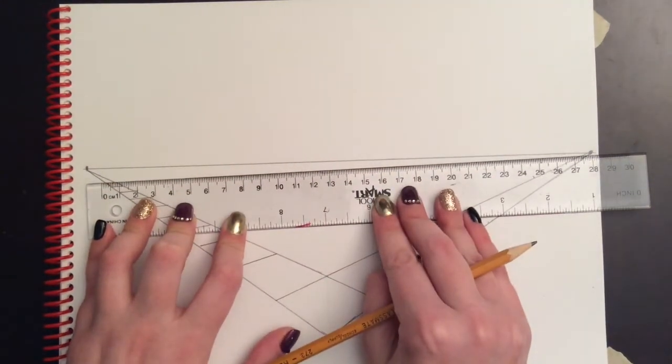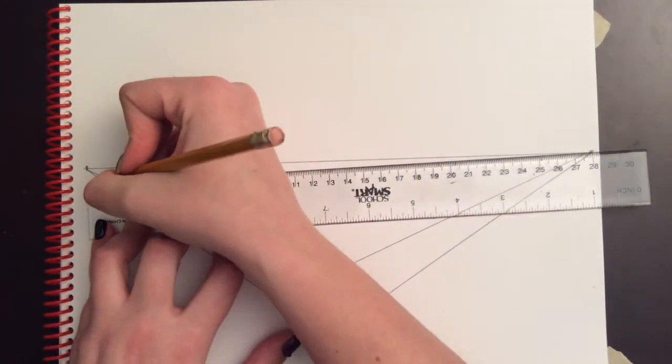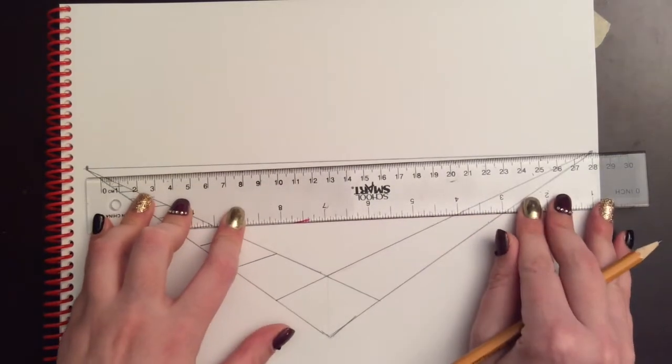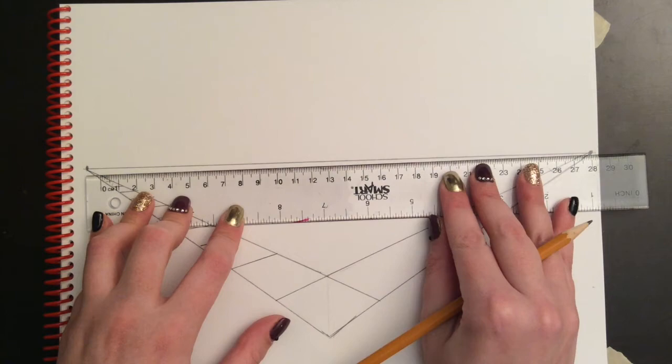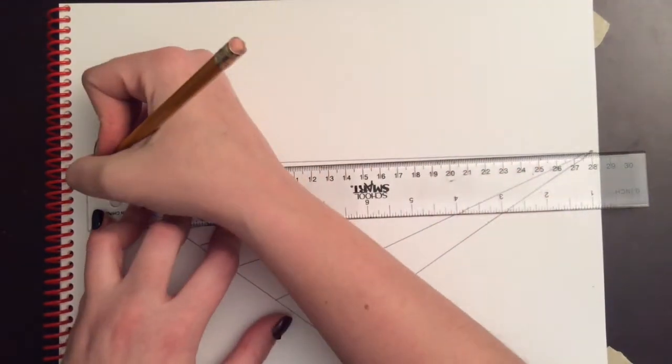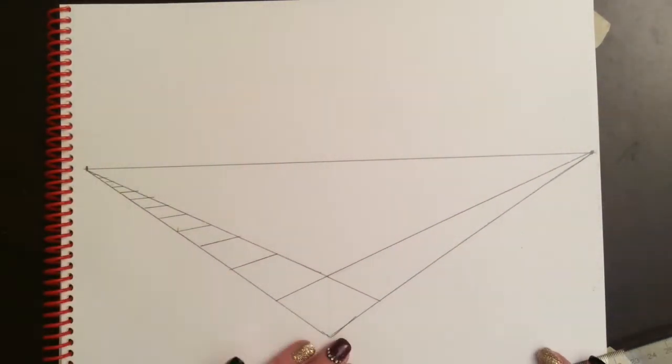The most common mistake that people make when drawing their sidewalk is they don't line up to the vanishing point. If you don't line it up to the vanishing point, it will look like a ramp, or it will look like it's almost standing up. So you've got to make sure you're lining up to that opposite vanishing point. So there's my left side of my sidewalk done.